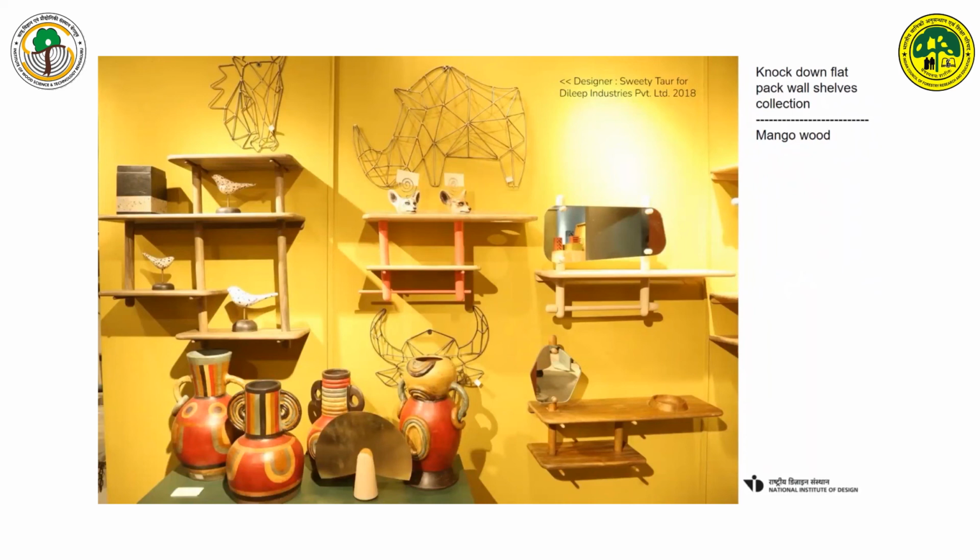Some bits are using color, some bits are using a larger mirror, multiple levels of storage. So different varieties, same language, same logic. The same detailing could be maximized into developing a collection.